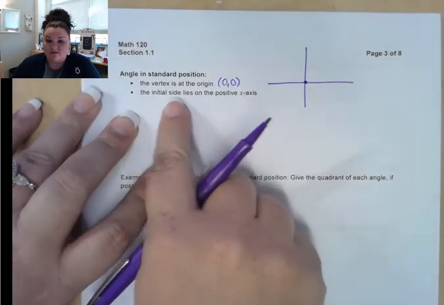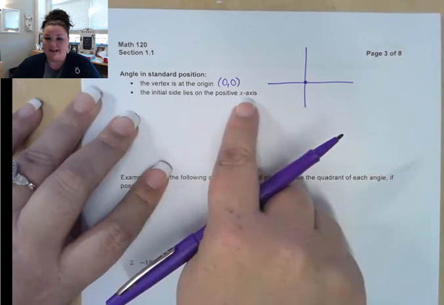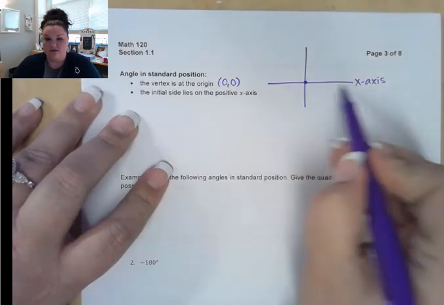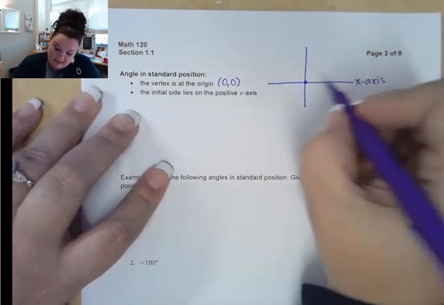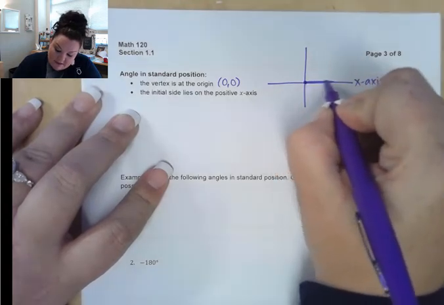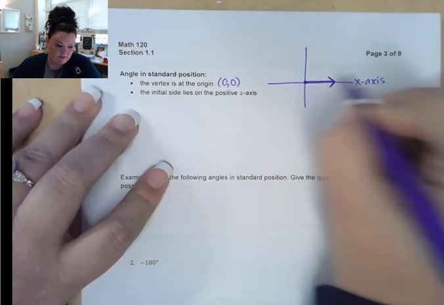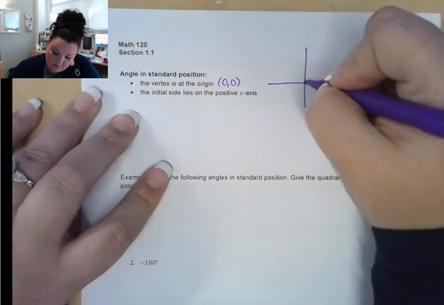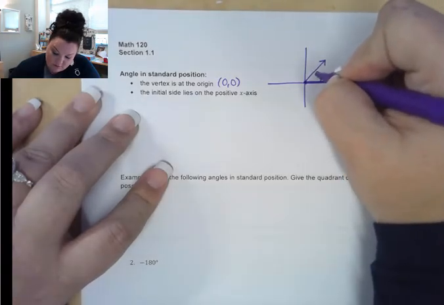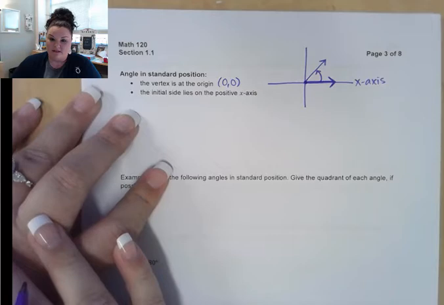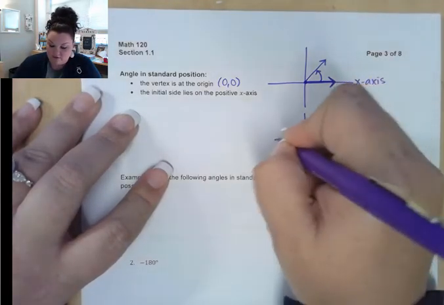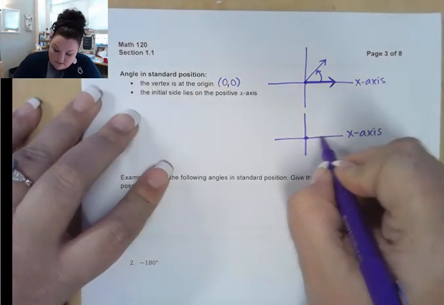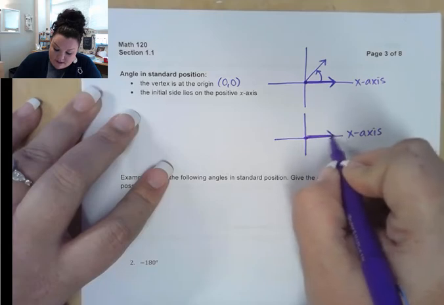And the initial side always lies on the positive x-axis. So over here is our x-axis, right? That's our horizontal axis. So basically what we're saying is that our initial side always starts here, okay? And then if we're dealing with a positive angle, right? A positive angle would go counterclockwise, okay? If it's positive. If we have a negative angle, same thing, we still always start with our initial side on the positive x-axis. So here's my initial side, right?